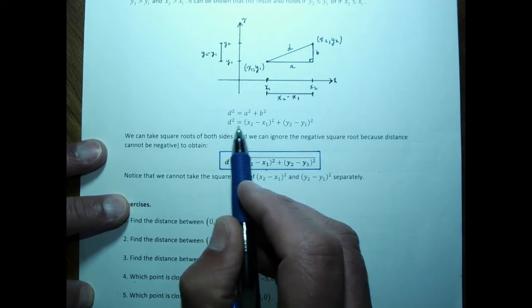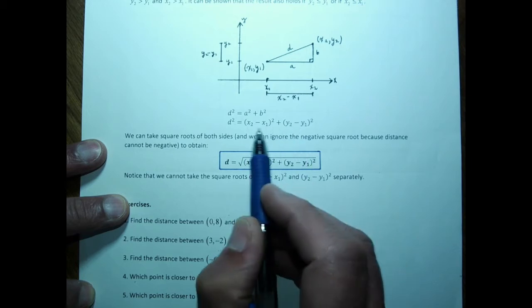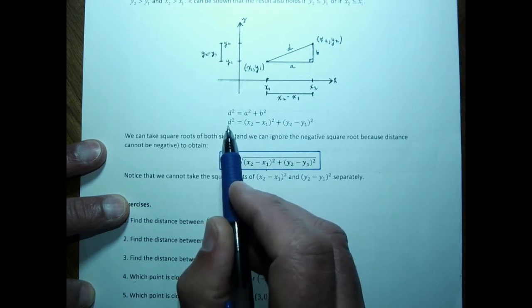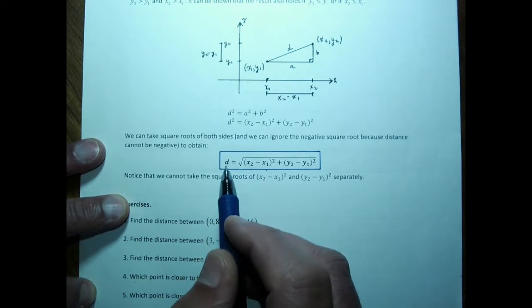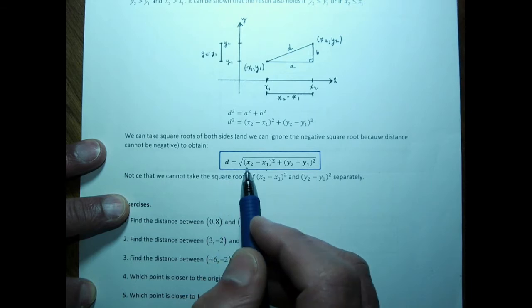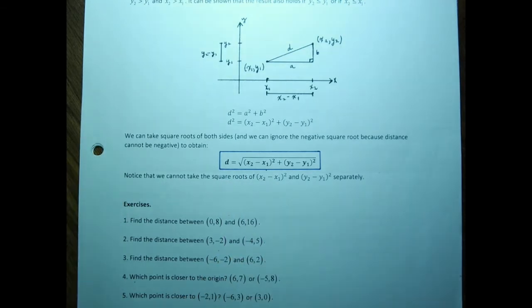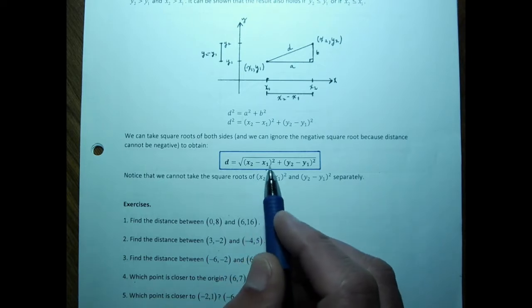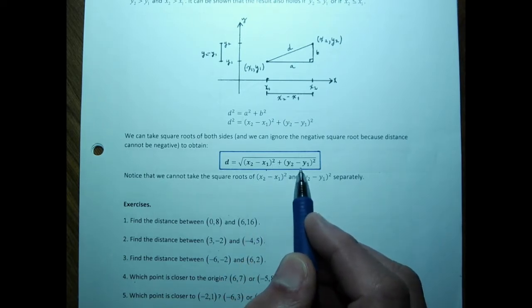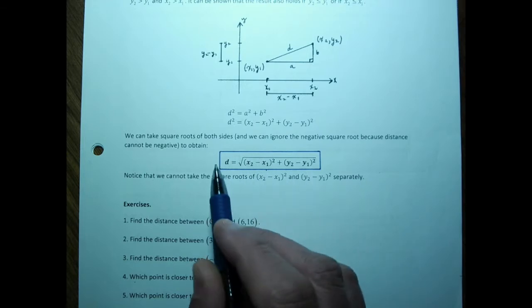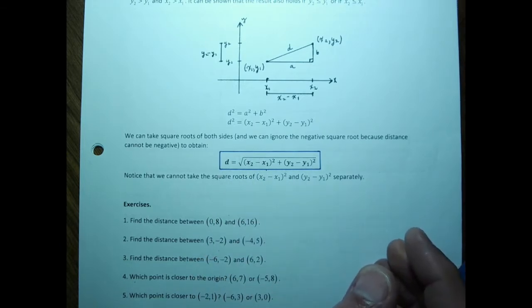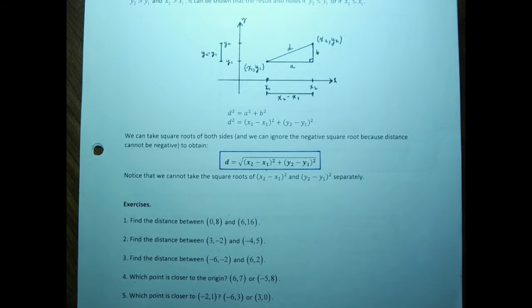And so I have d squared equals this whole mess of stuff on the right. To get d alone, to solve for d, I take square roots. When I take square roots, I'll get d is the square root of x2 minus x1 squared plus y2 minus y1 squared. And that's what we call our distance formula. And we're going to go ahead and apply that to some problems now to see how this thing works.